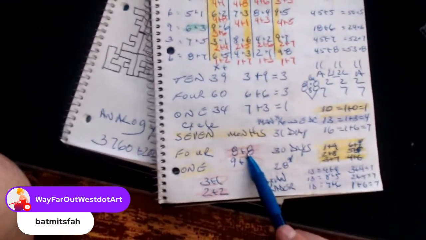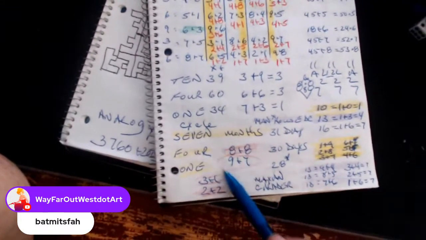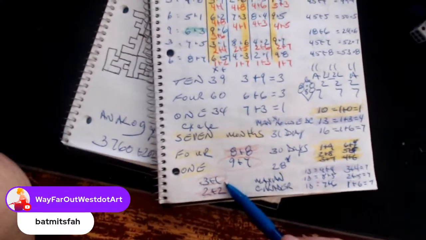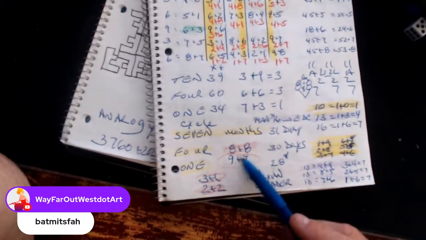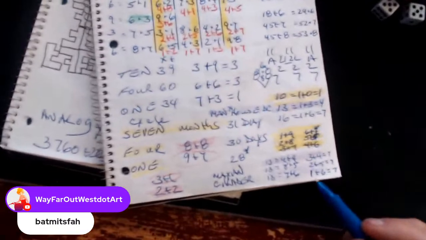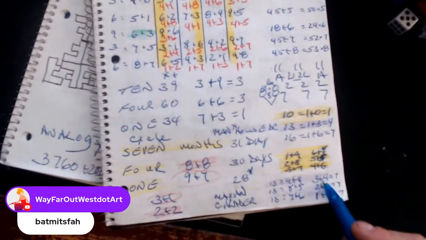I missed. Oh, here, 8 and 8 is 16. 1 and 6 is 7. To make that perfect, you need 2 and 2. 9 and 7 is 16. To make that perfect, you need 1 and 3. 1 and 9 is 10. 7 and 3 is 10. And how did you make these perfect? We made them all perfect over here.